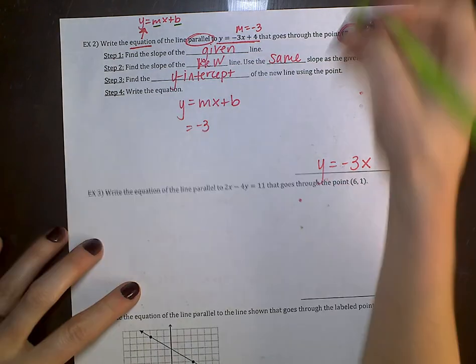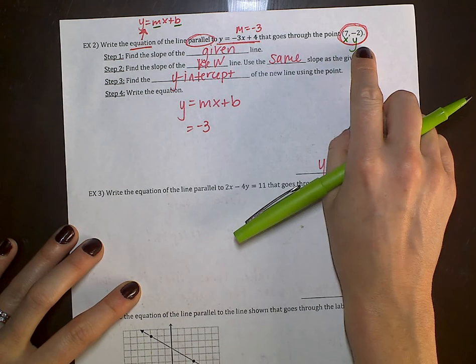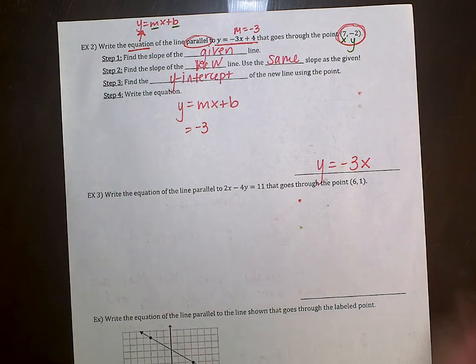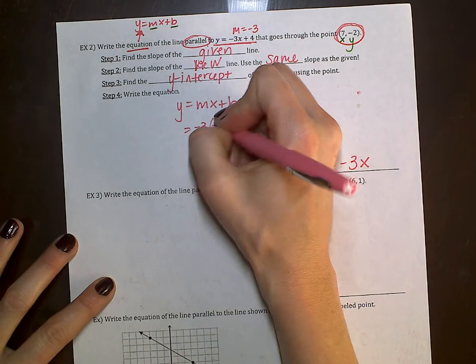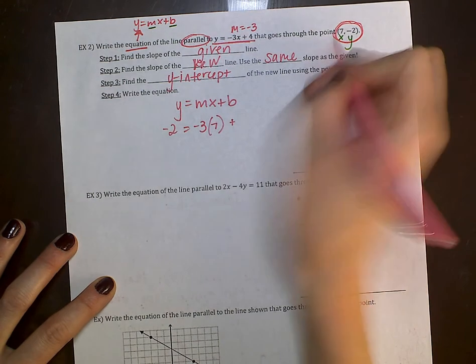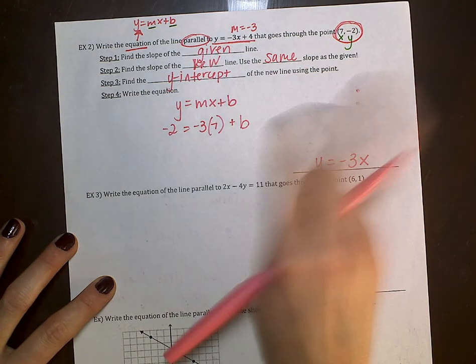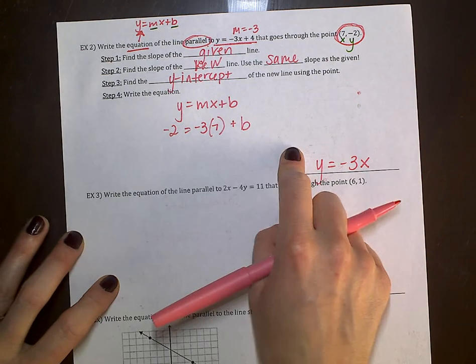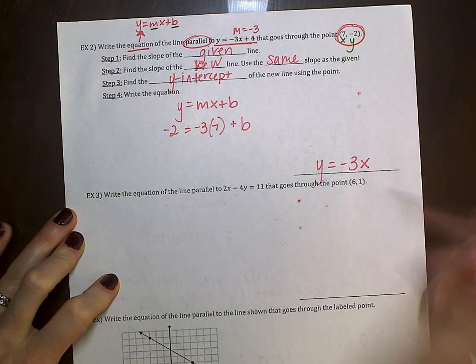Remember that an ordered pair is x comma y. So I actually have an x and a y on this line. So I'm going to plug those numbers into mx plus b. So y is -2, x was 7. I don't know the b value, so I'm going to leave that alone. And I'm just going to solve this for b to get the second part of my answer.